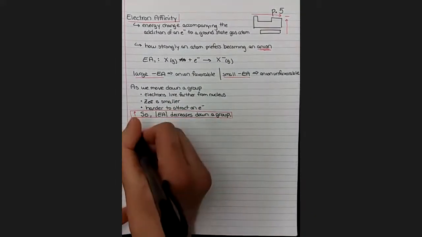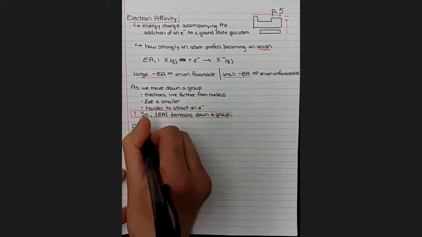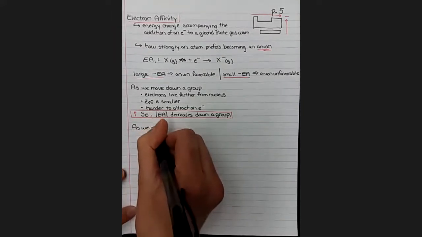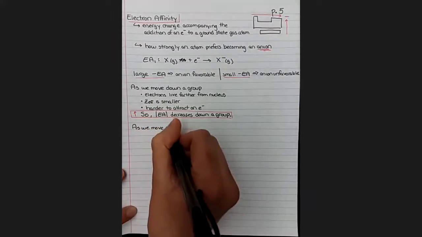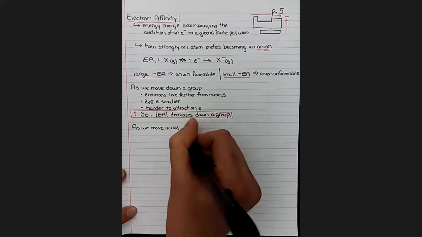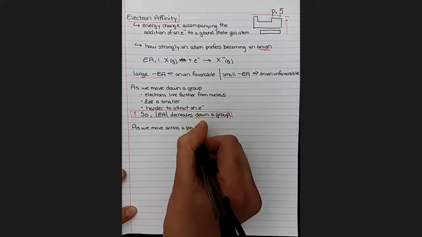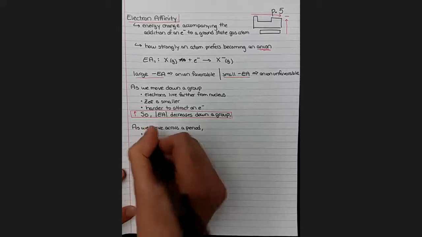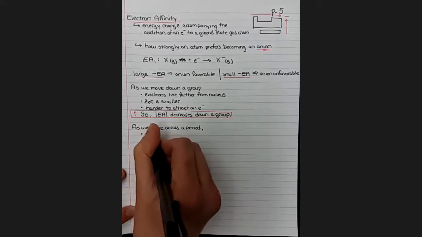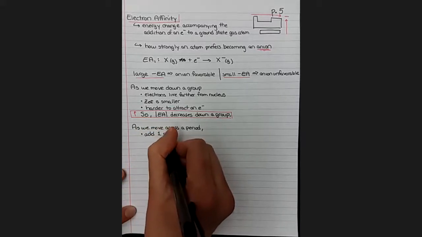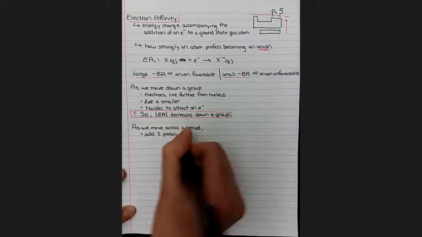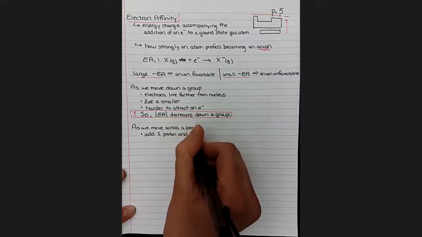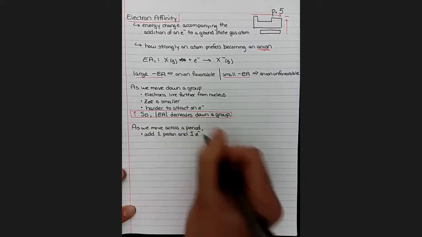And then we'll do horizontal next, moving across a period. So just like we said in the last video, every step to the right we make involves adding one proton to the nucleus and adding one valence electron.